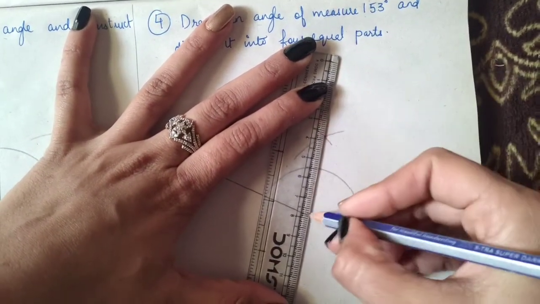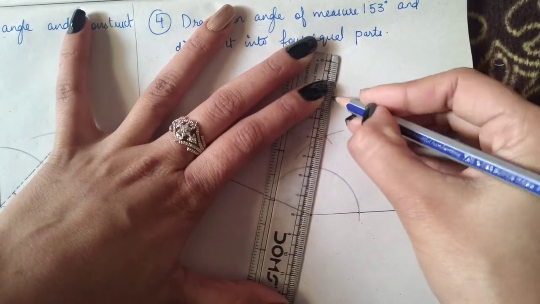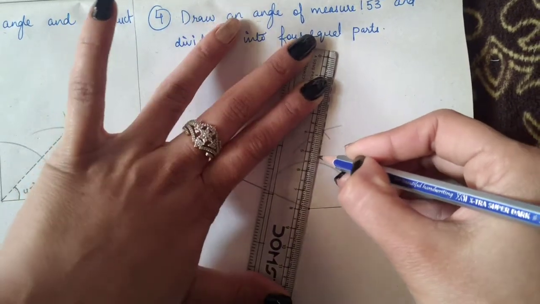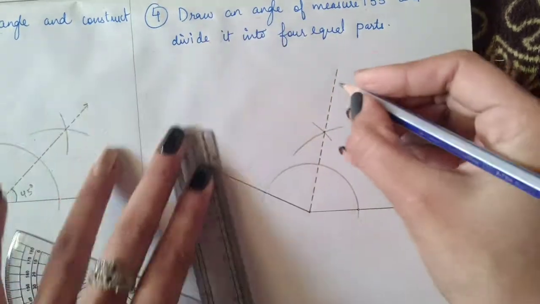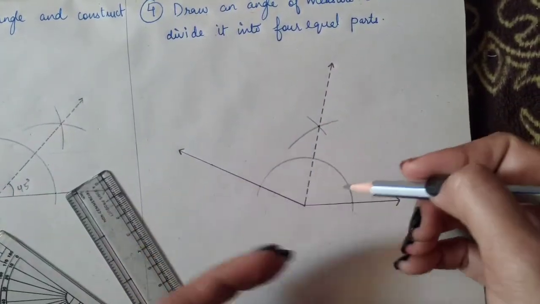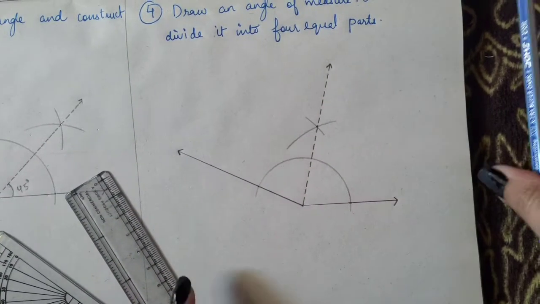So I'll join these 2 points here. In this way I have divided this angle in 2 equal parts, but my work has not been done yet. I have to find 2 bisectors now, one for this, one for this, so that I'll get 4 parts.